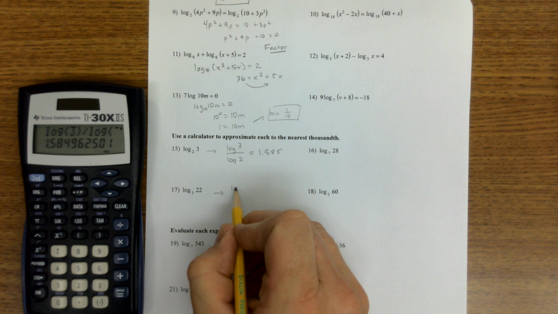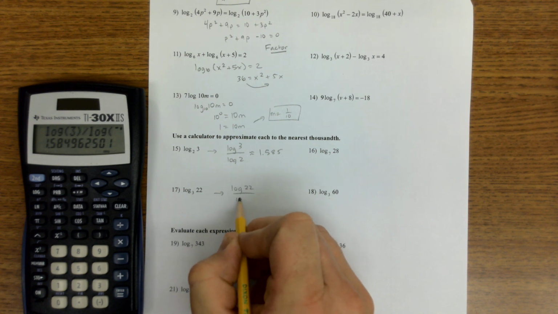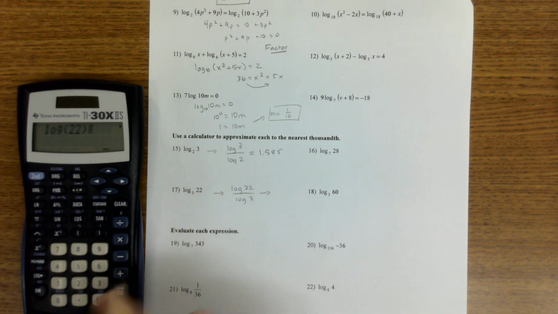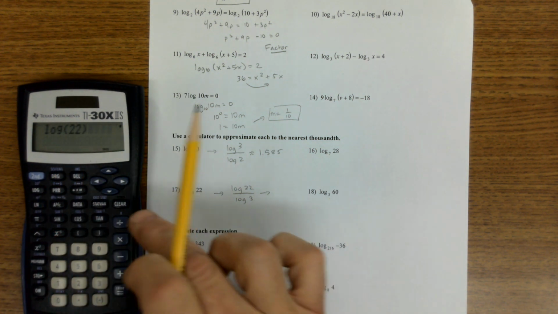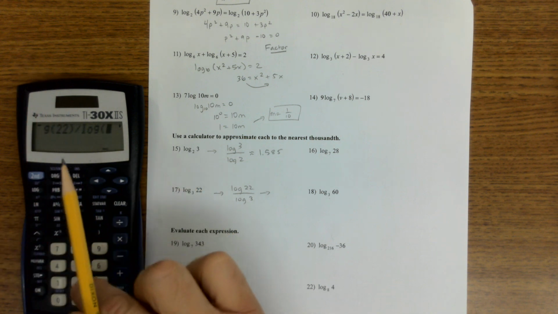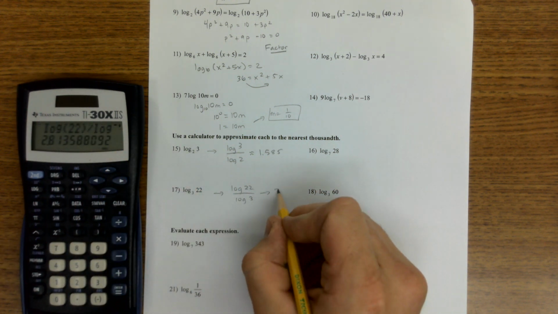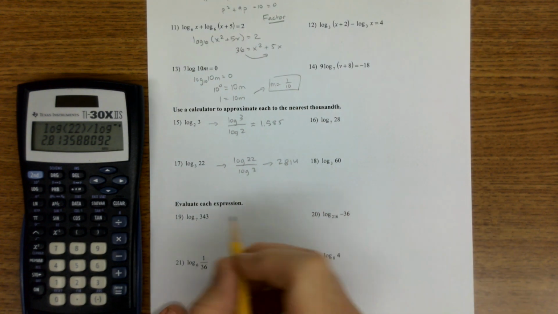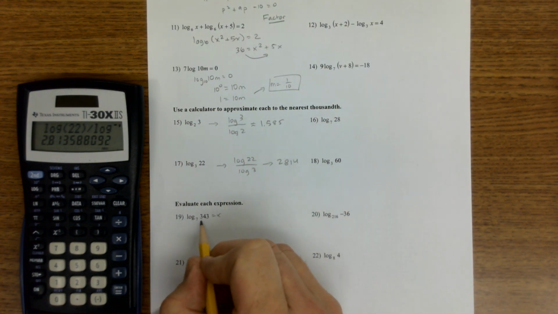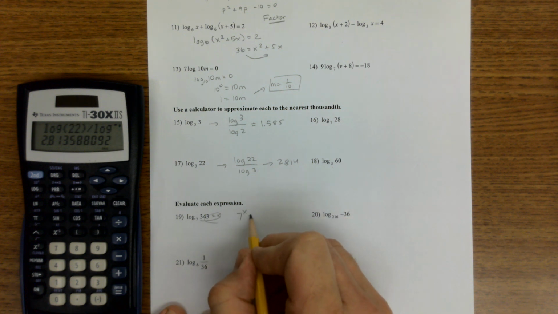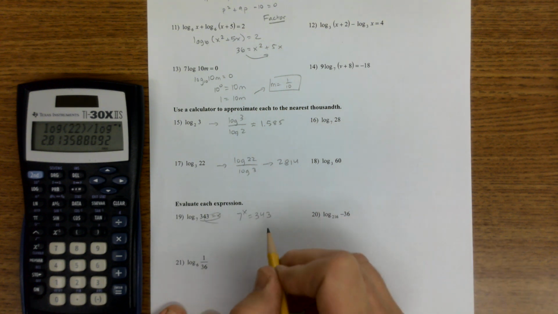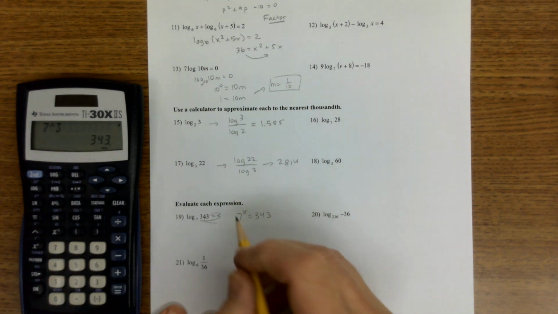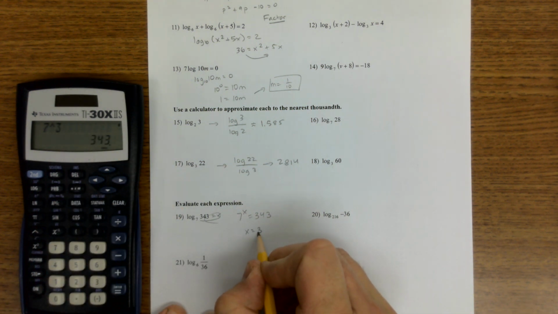Again, the next one, log of 22 over the log of 3. Log 22 right there divided by log of 3. All right, and down at the bottom, it's just a matter of putting an x there and changing it to exponential form. What exponent do I need? 7 to the 3rd, I think. There we go. X is equal to 3.